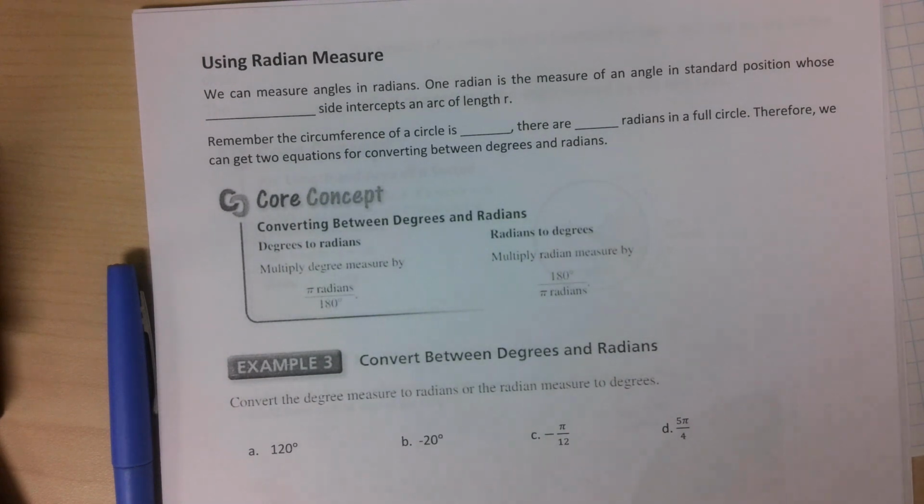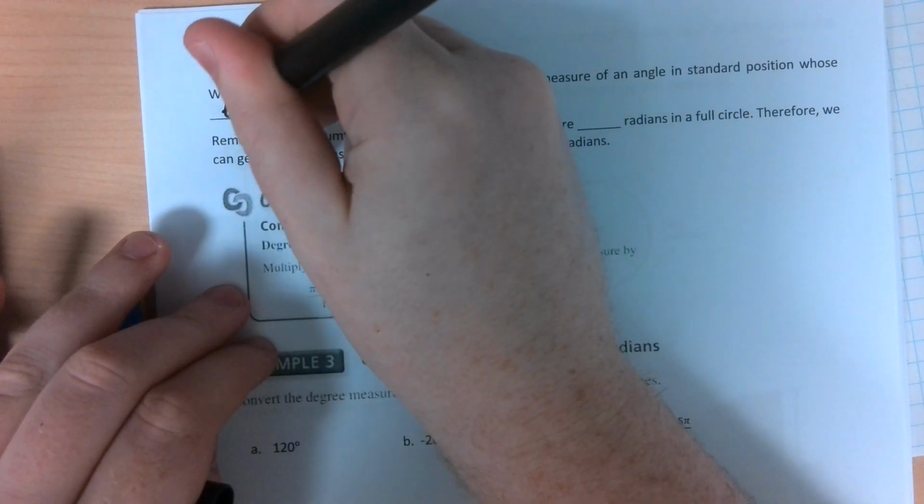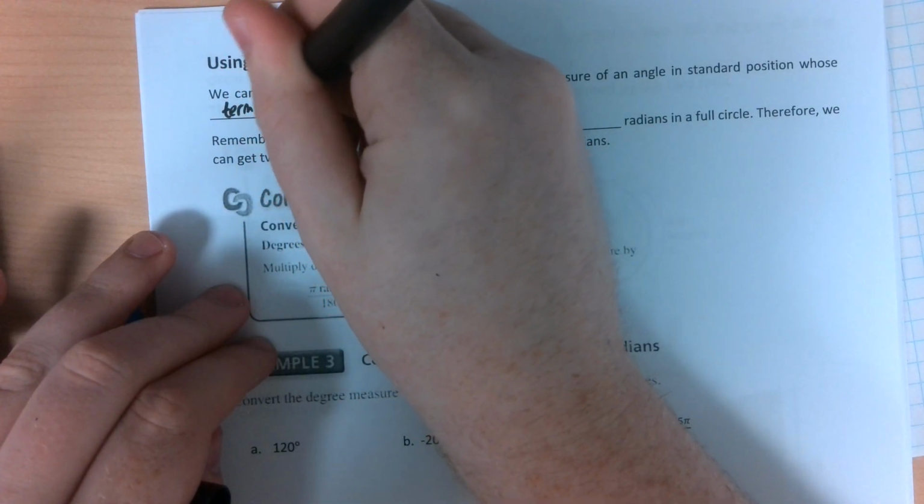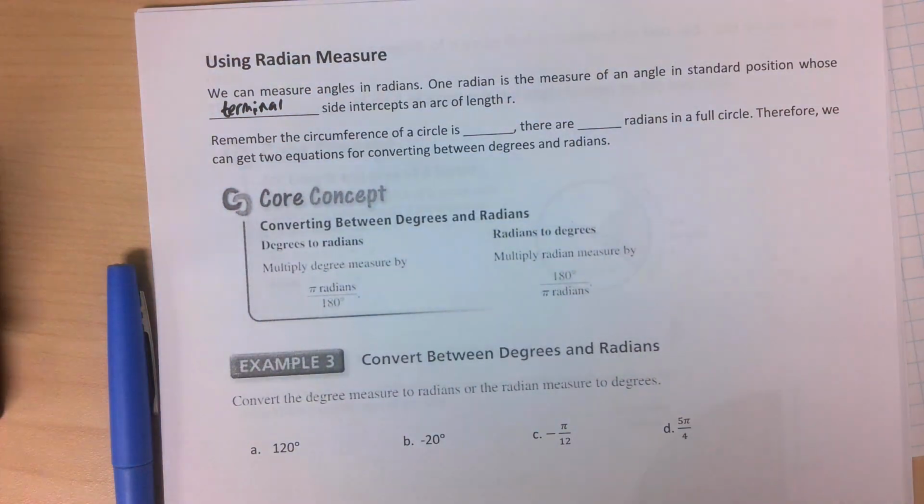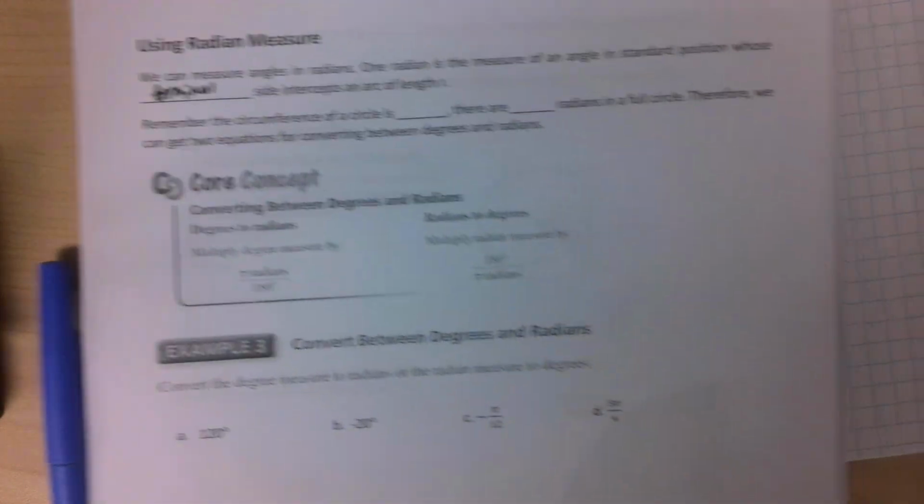We can measure angles using these measurements called radians. So, a radian is the measure of an angle in standard position whose terminal side intercepts an arc of length r. Told you this definition was complicated. Watch that animation, it'll help you.